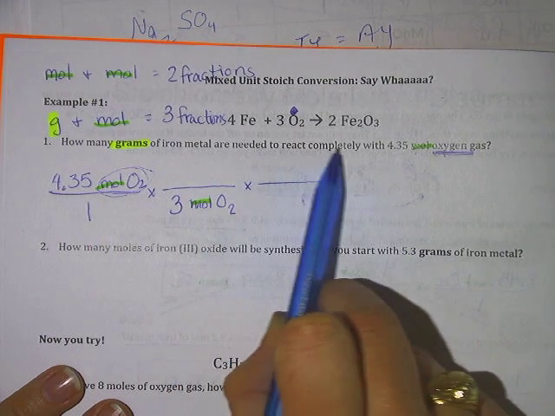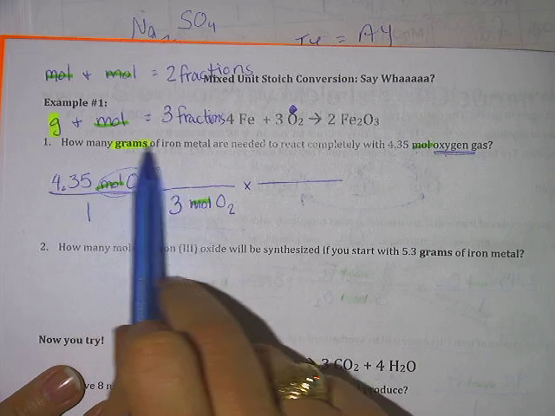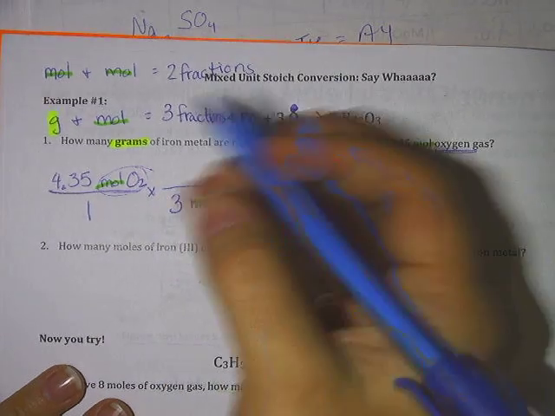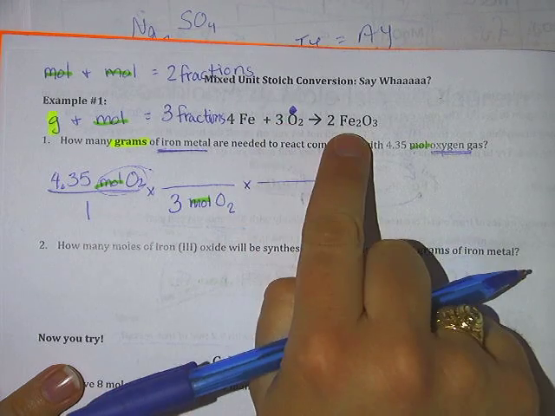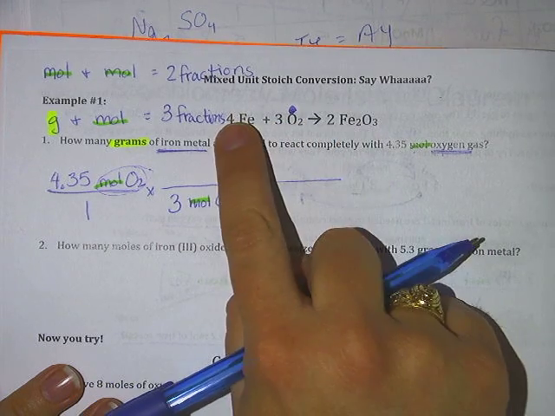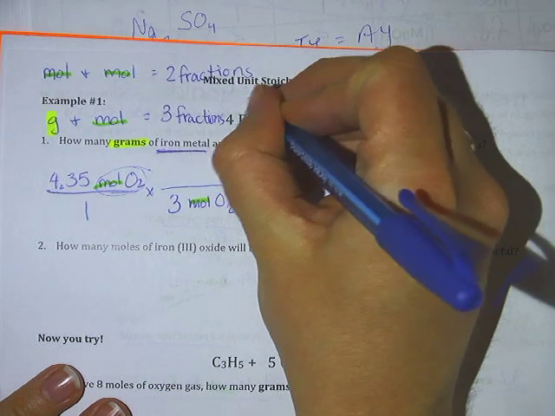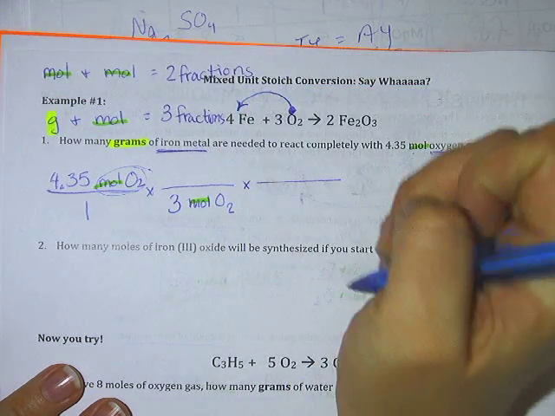What is the other chemical in the problem that they are asking us to find? Iron metal. Which one of these other chemicals is iron metal? The 4Fe. Luis, do you have a question? Not really. Okay.